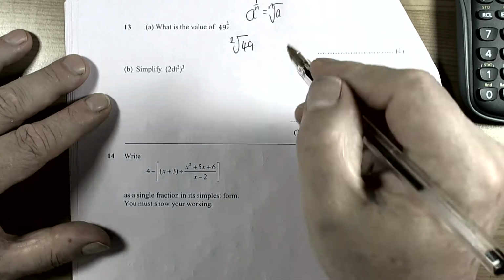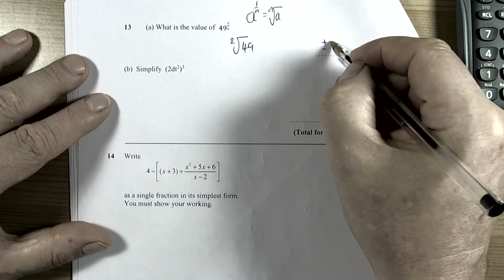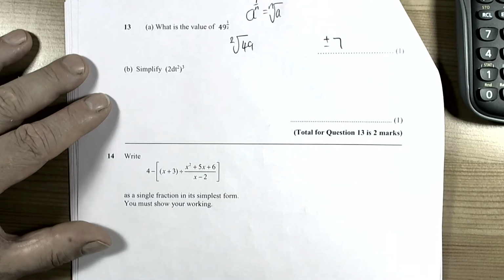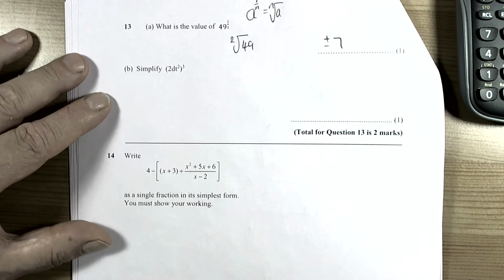The second root is the square root. So basically we're going to say here plus or minus 7. Remember, when you do square roots there are two possible answers, a positive and a negative. So plus or minus 7 will work for that, because 7 squared is 49, but also negative 7 squared is 49.